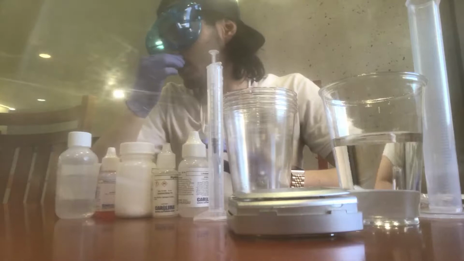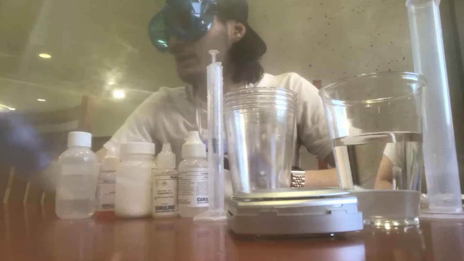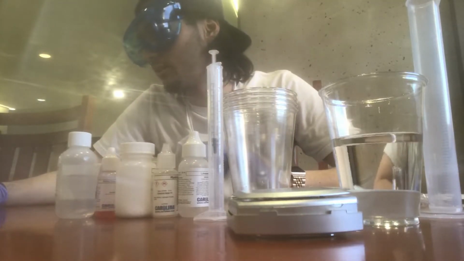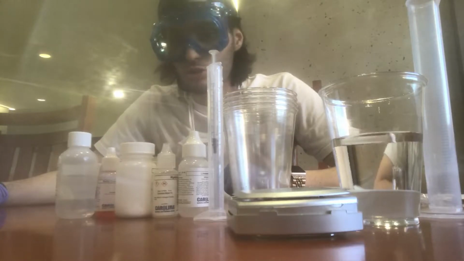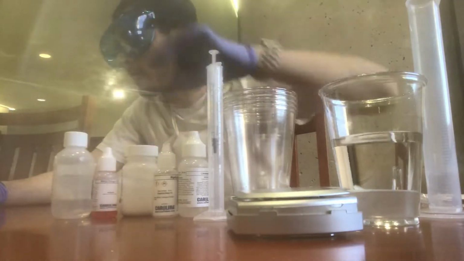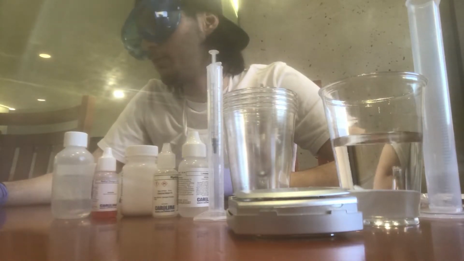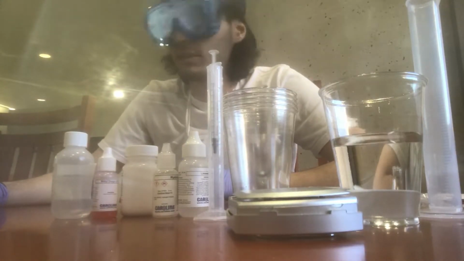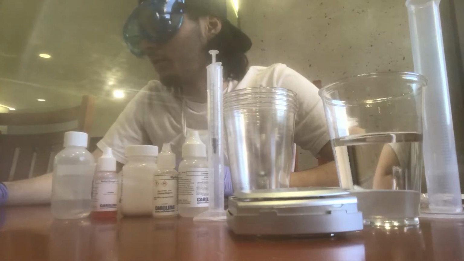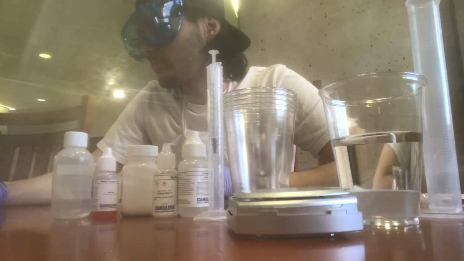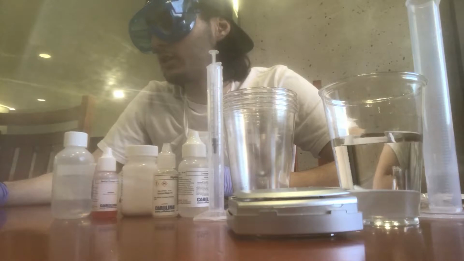In this experiment, we will be determining the solubility product of calcium hydroxide, which is right here. It's a solid, and it's slightly soluble in water. By titrating a sample of calcium hydroxide with an acid, we're going to be able to do that, and we're going to be able to determine the concentration of the new solution.